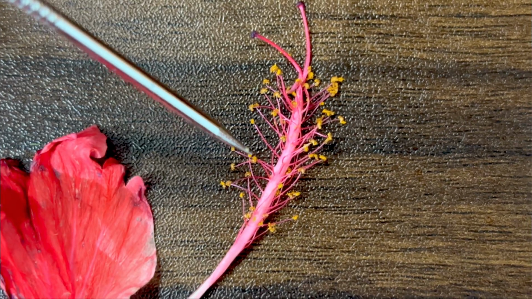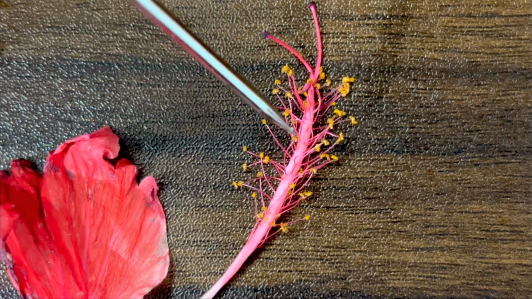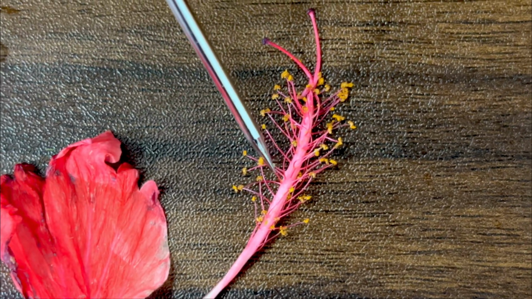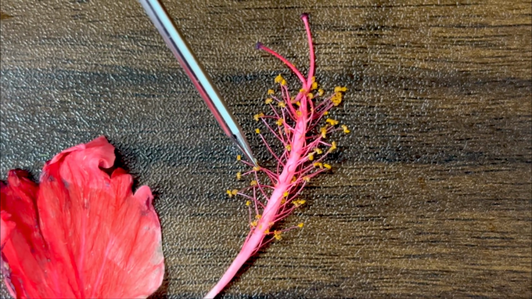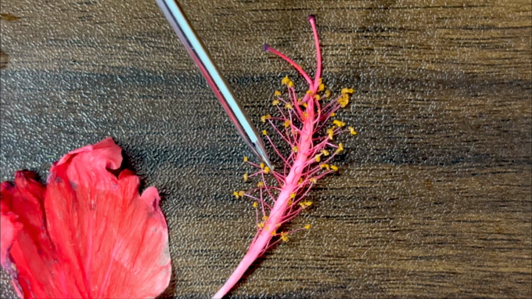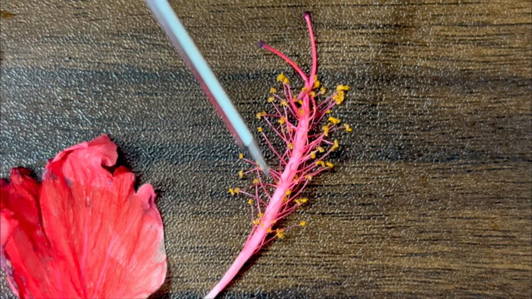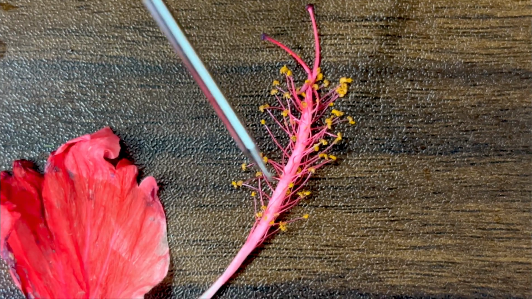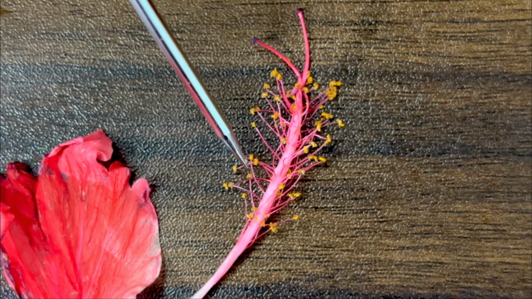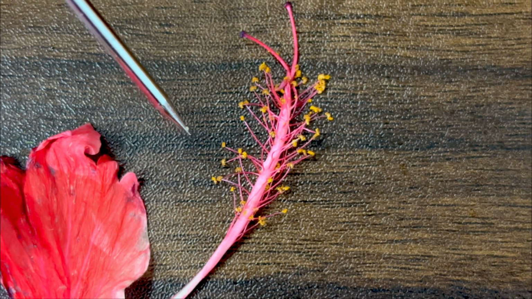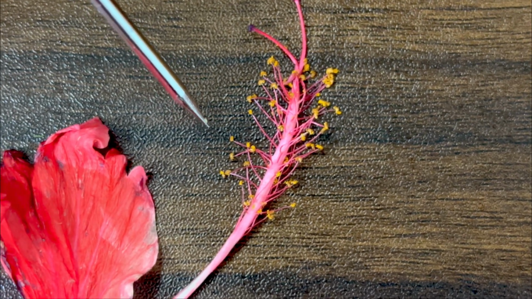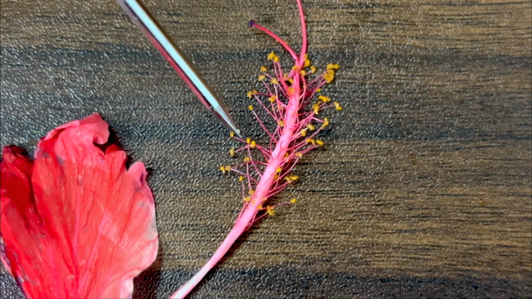These stamens include anther and filament. You can see here yellow colored anther and pinkish red color filament. All together, this is called the androecium of the flower. Androecium means male part of the flower.